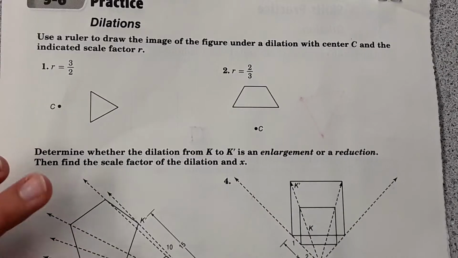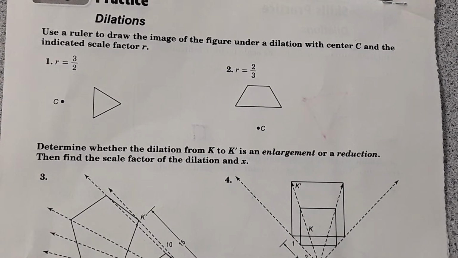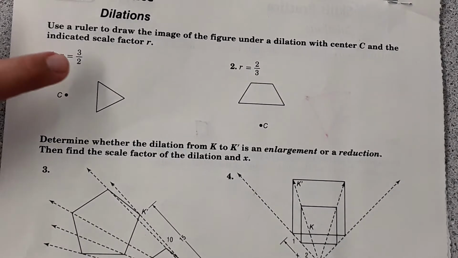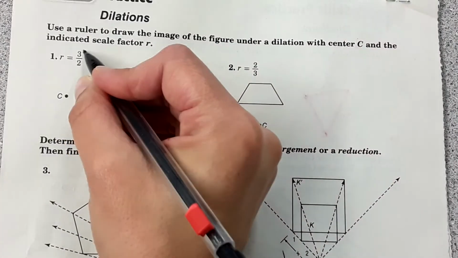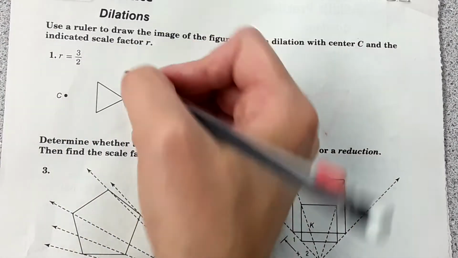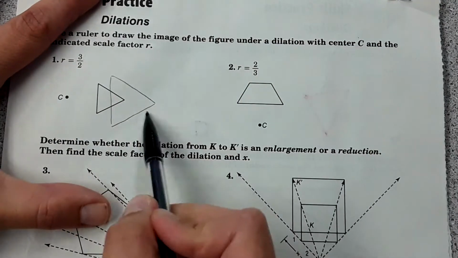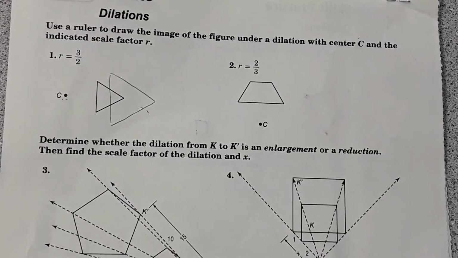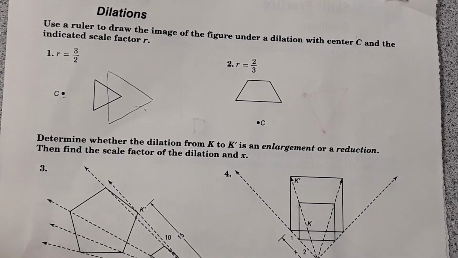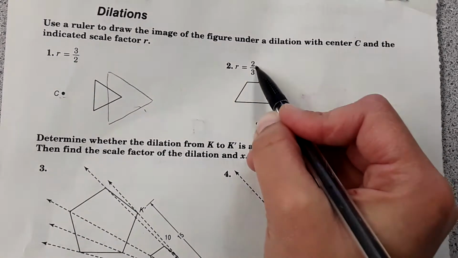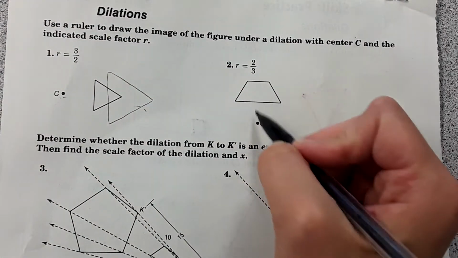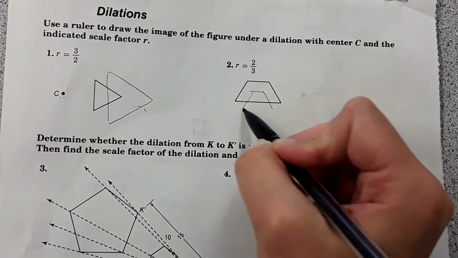Then here, number 1 and 2, fractions, lovely. Chill, we got this. We're not going to get all specific here, but a scale factor of 3/2 is larger than 1. 3 divided by 2 is 1.5. So that means this triangle would get larger and further away from that center. And then number 2, the scale factor is 2/3. That's less than 1, so this is going to get smaller and closer to that center, like that.